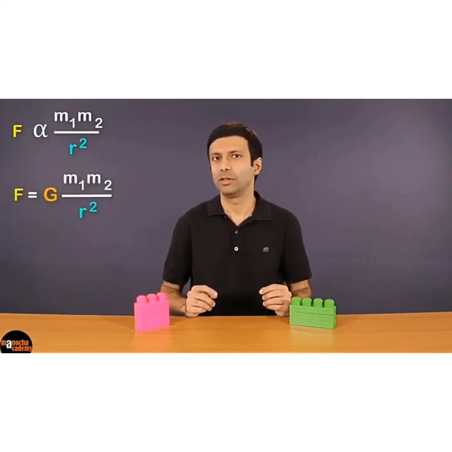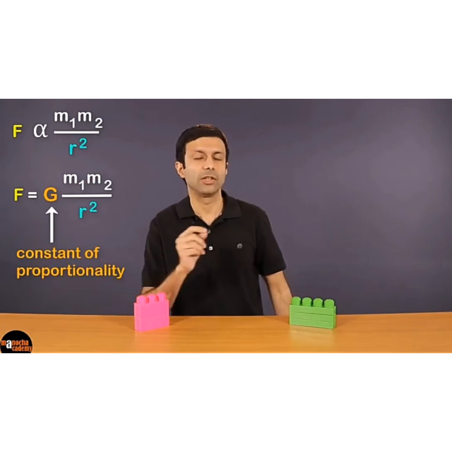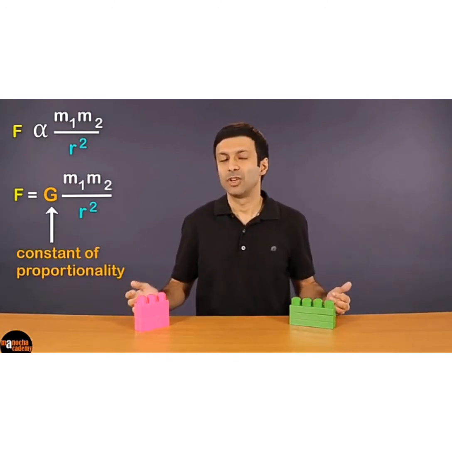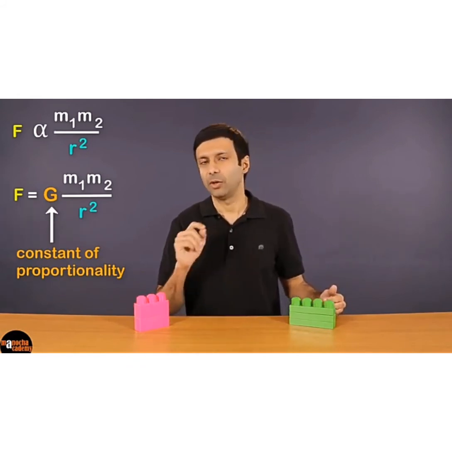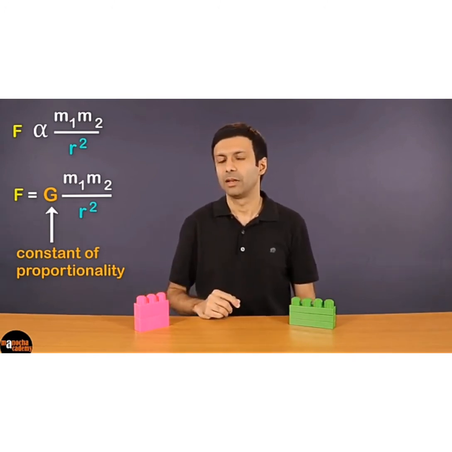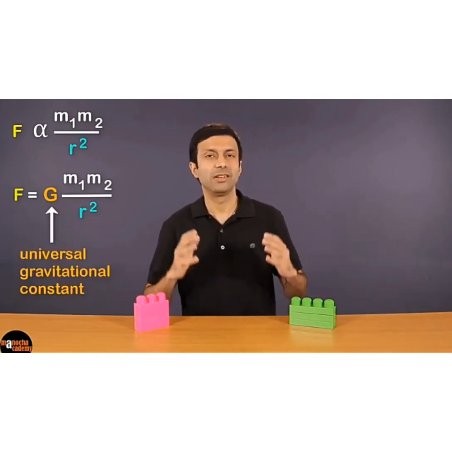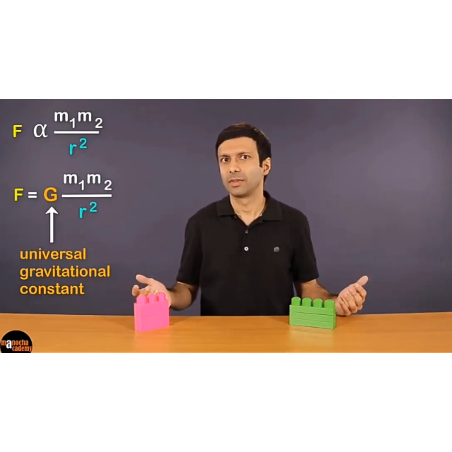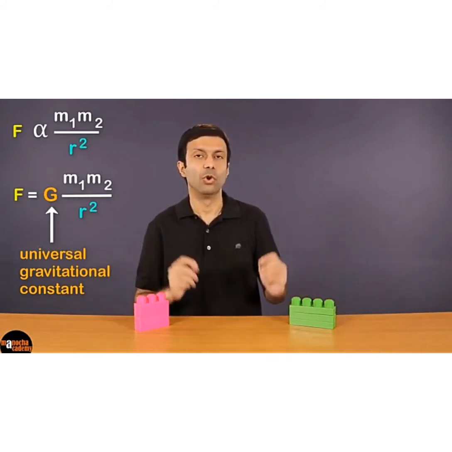To convert the proportionality relation into an equation, we need to introduce a constant of proportionality. It has the symbol capital G. So our equation becomes F equal to G m1 m2 by r square, where G is called the universal gravitational constant. Now what's special about it? G has the same value in the entire universe no matter which two bodies you're considering. The value of G will be the same.